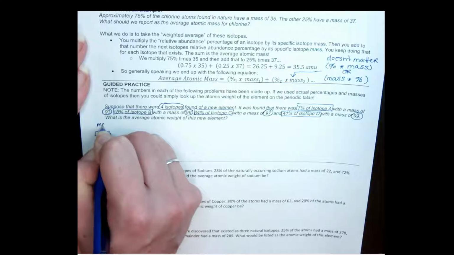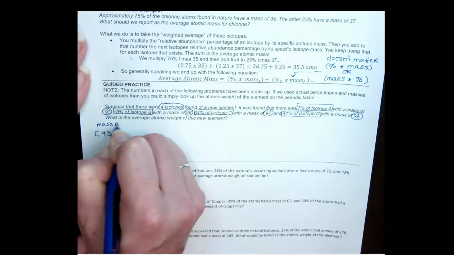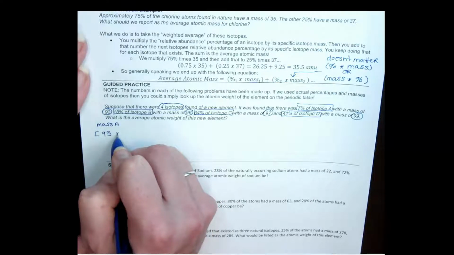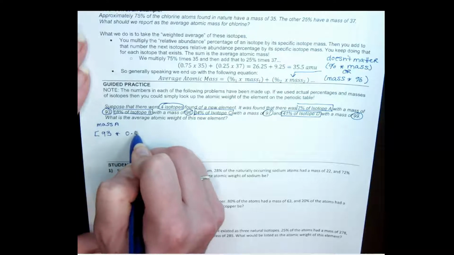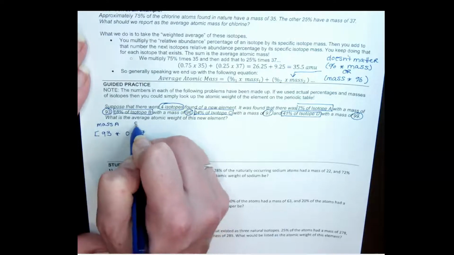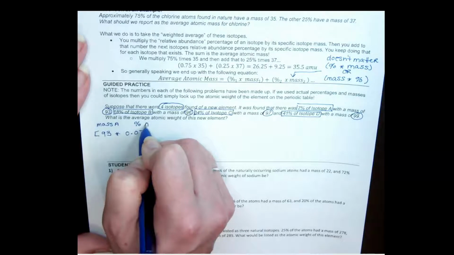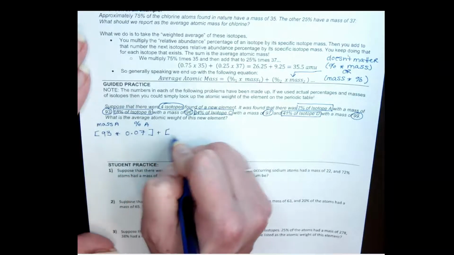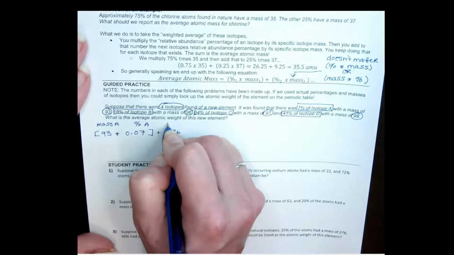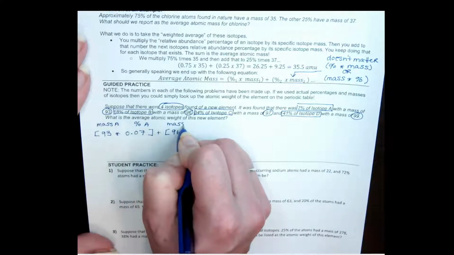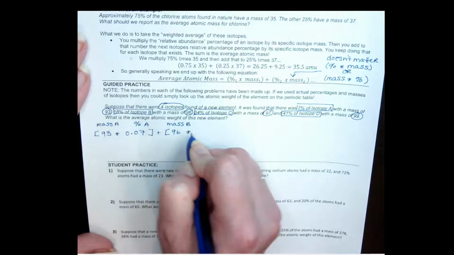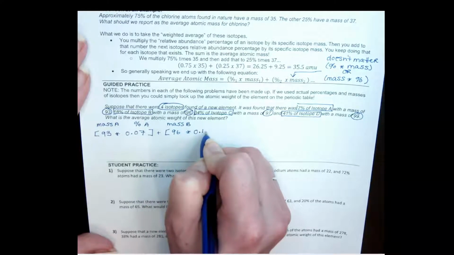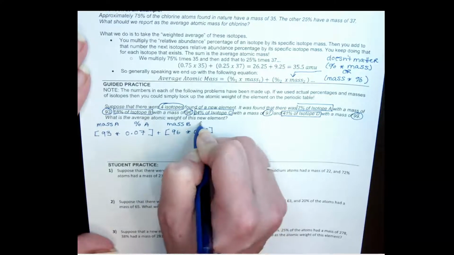That's the mass of A times the percent. I like doing it in decimal form personally. Now I'm going to do the mass of B times the percent abundance in decimal form.